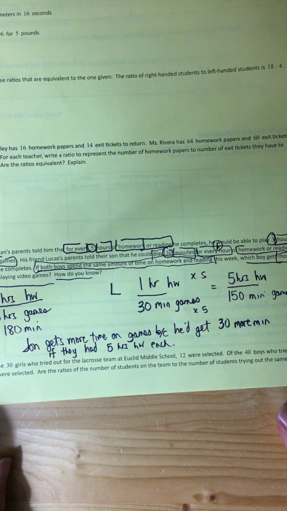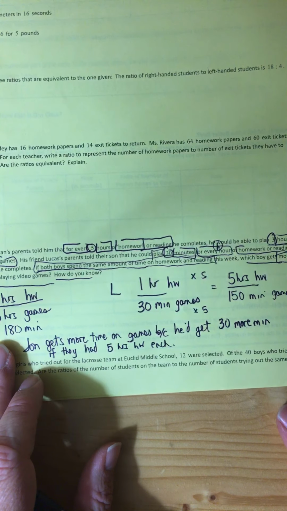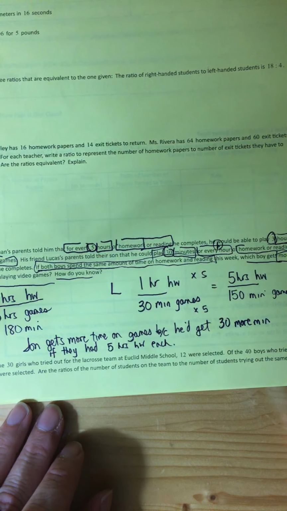There's tons of others. Some kids did other things. You know, figured out a unit rate, something like that. So this is just one way that you could complete this problem.